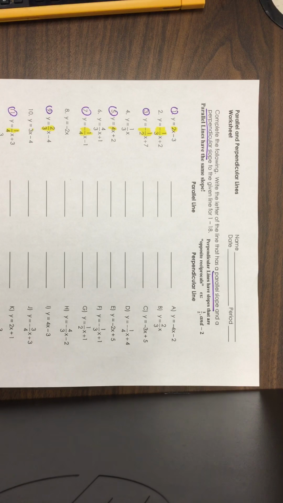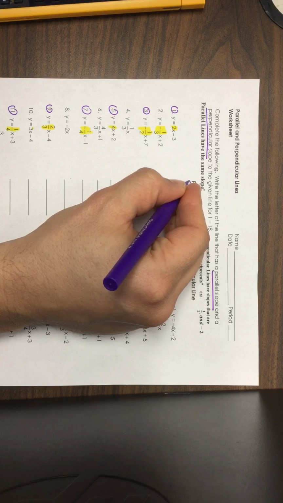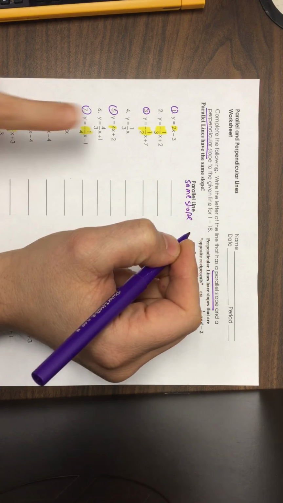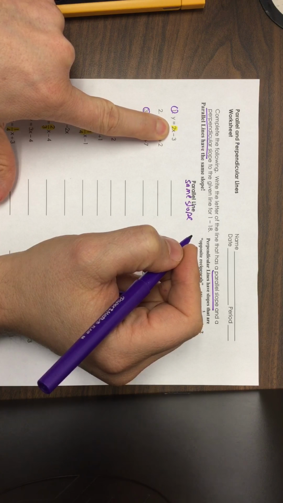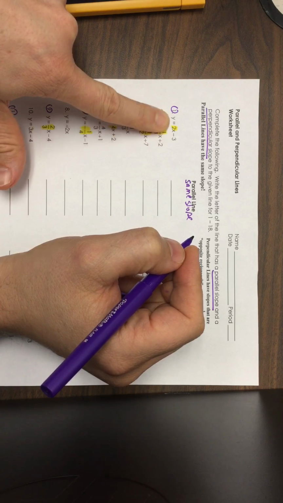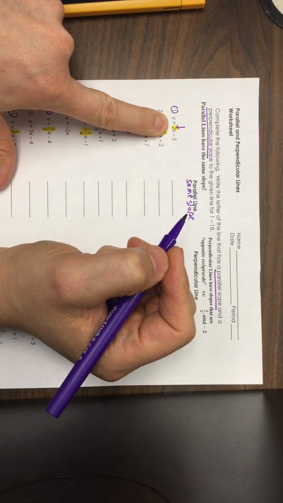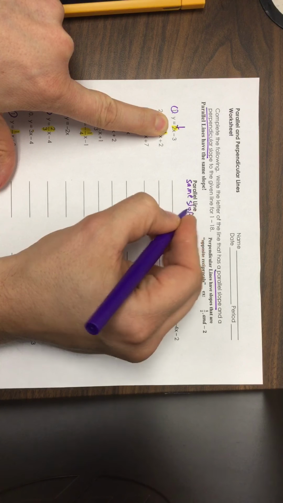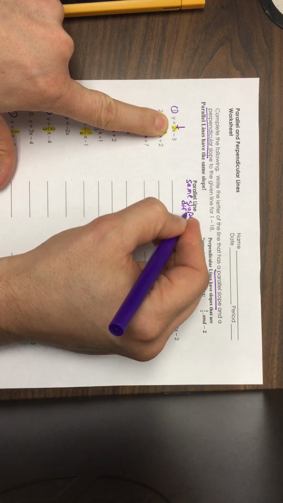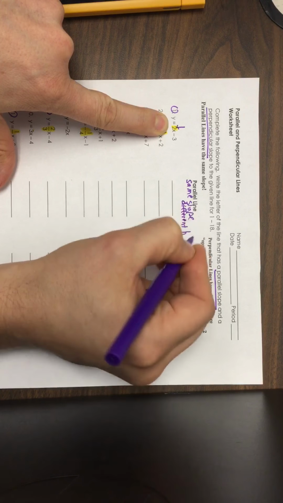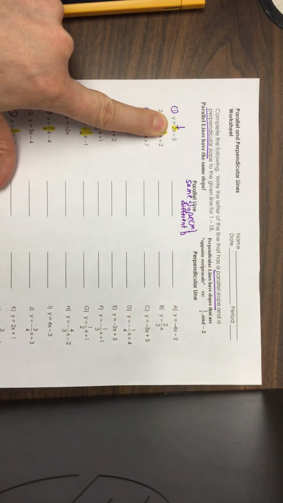All right, so what we've learned about parallel lines, they have the same slope. So if you need to find a line parallel to y equals 2x minus 3, you need to find another equation that has an m value of 2. What is it that's different for parallel lines? They have to have a different y-intercept. So they have the same m, but a different b.